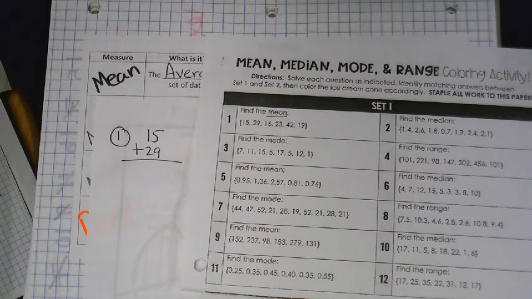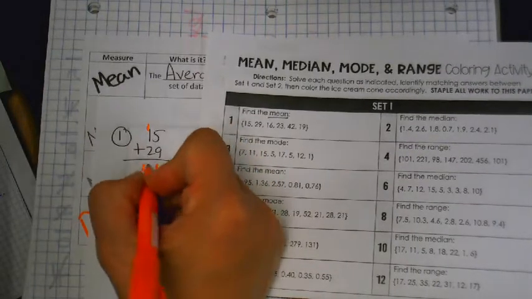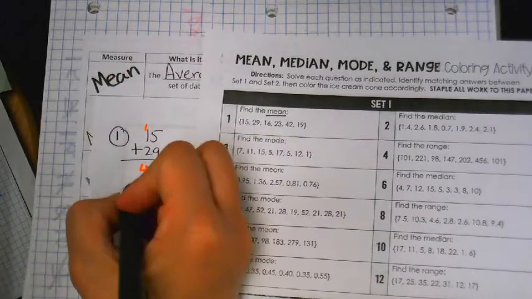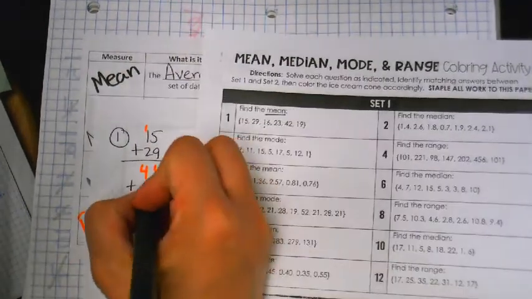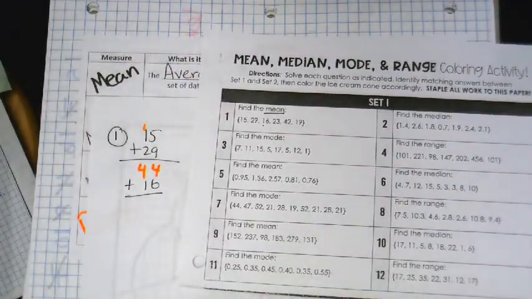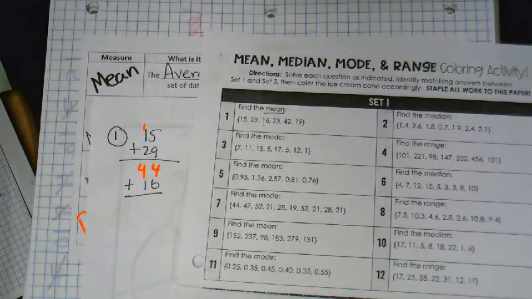Keep adding. How many numbers do we have? We have a bunch of numbers, right? Add them up. Keep adding. You're not done. Don't erase. We're not done. What do we get when we add 15 plus 29? 44. Okay, now I'm going to add plus 16. Now, if you're done, keep going. But you shouldn't be working slower than I am. You should be like right here or faster.